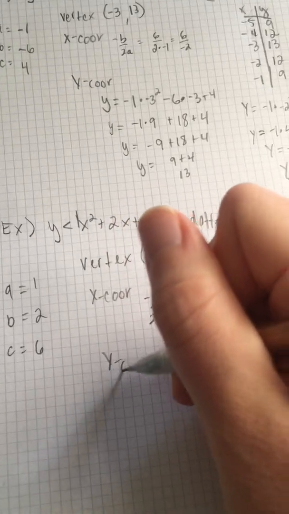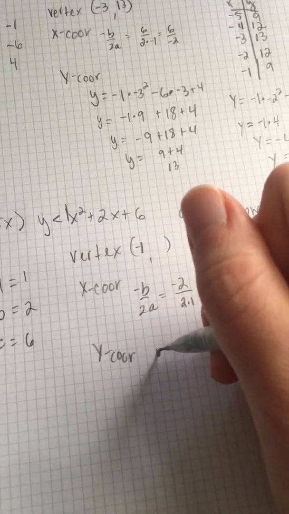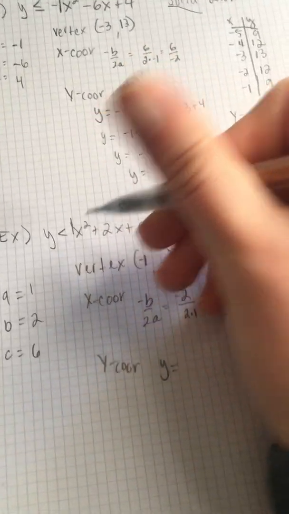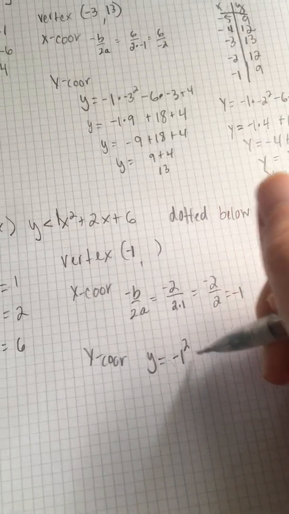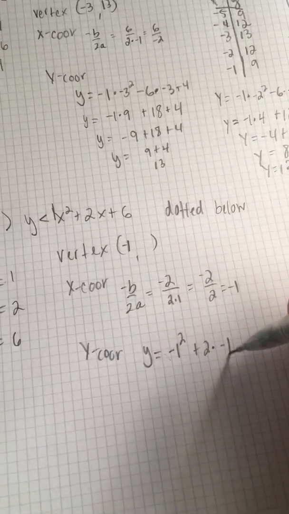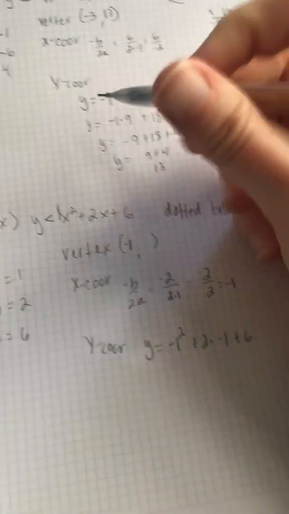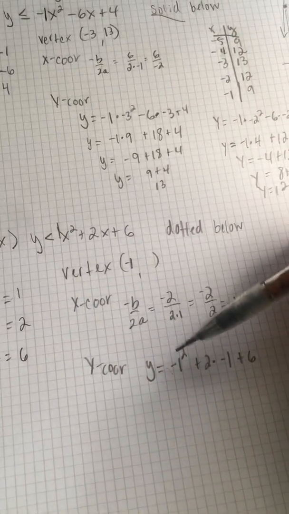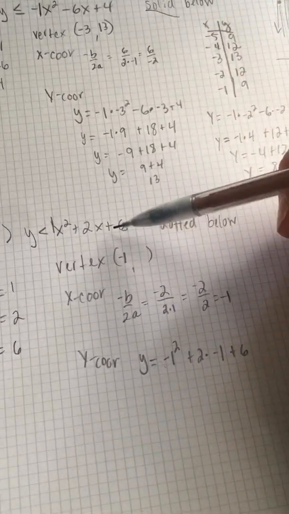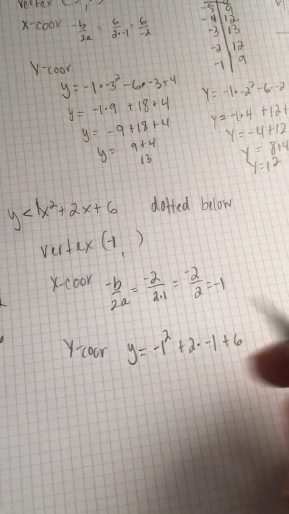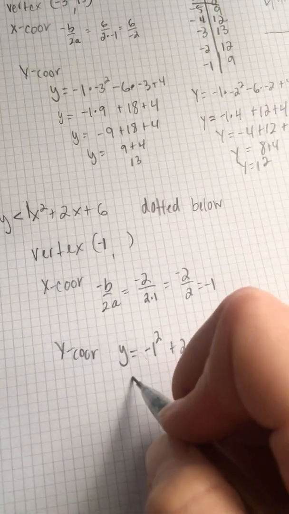Find the Y coordinate by plugging in negative 1 back into that original. So I have negative 1 squared plus 2 times a negative 1 plus 6. Again, the 2, the 6, they stay, and here I plug in a negative 1, and here I plug in a negative 1. Order of operation says exponents first.